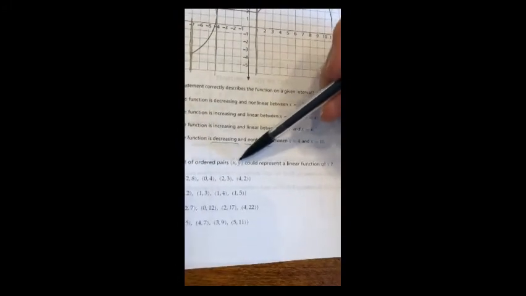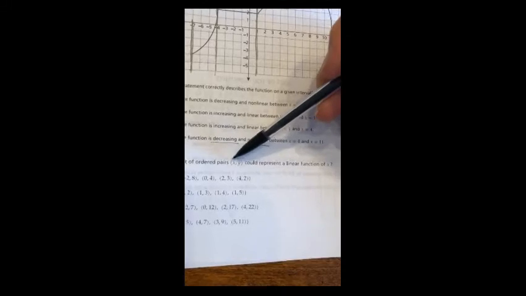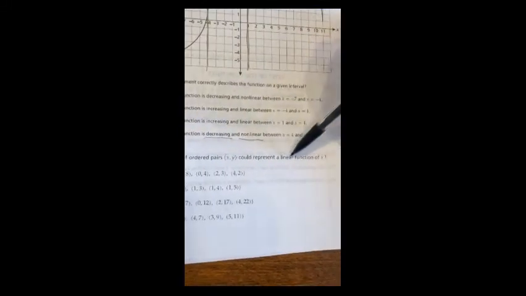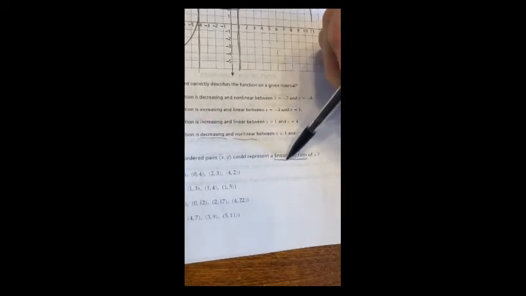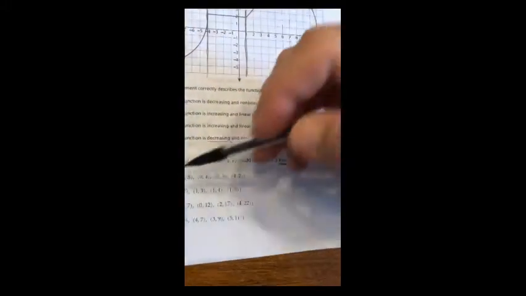Which set of ordered pairs, and of course an ordered pair is always an x and a y together in the parentheses, could represent a linear function of x? Now remember, functions are one thing. Linear functions are a little more complicated. So what we really need to do for each one of these is set up a table.